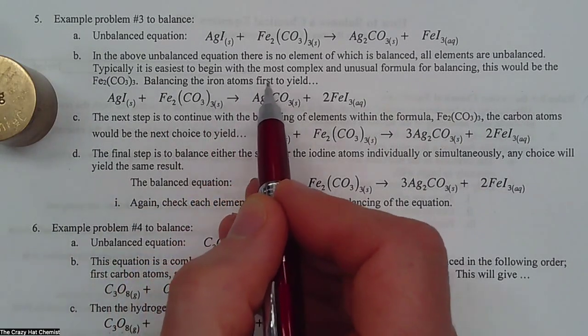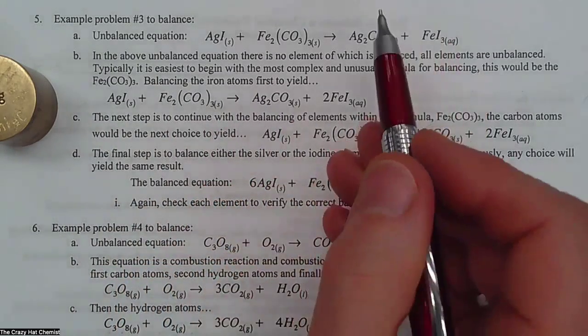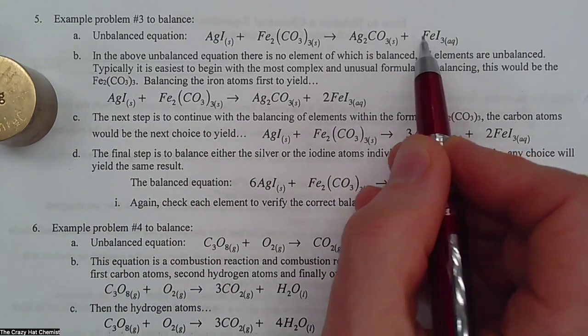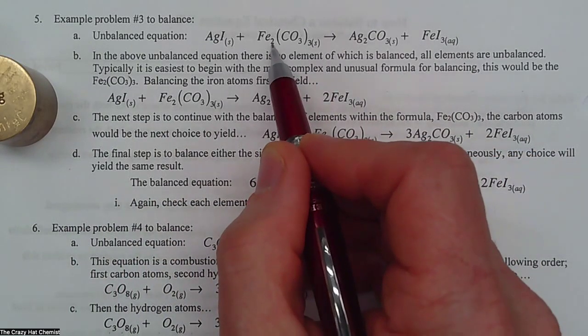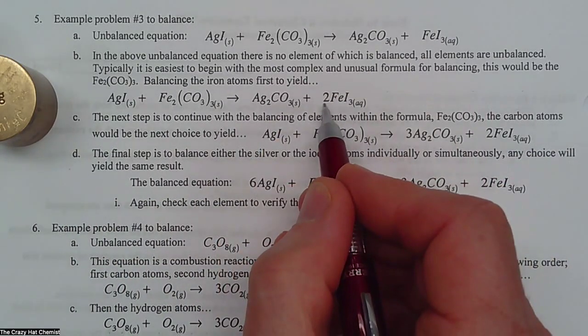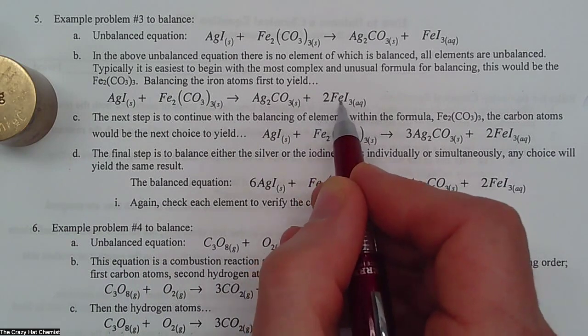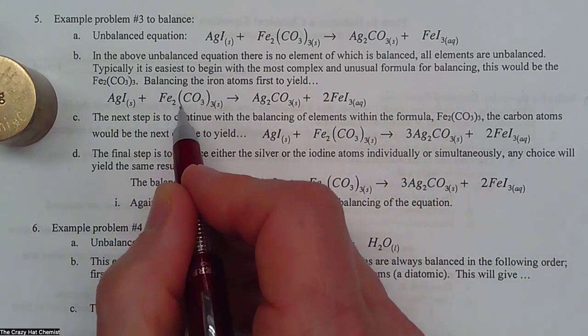Balancing the iron atoms first to yield... So let's just check the iron. How many irons are on the product side? 1. How many irons are on the reactant side? 2. So therefore, this 2 stoichiometric coefficient is placed here. That will give us 2 irons on the product side and 2 irons on the reactant side.